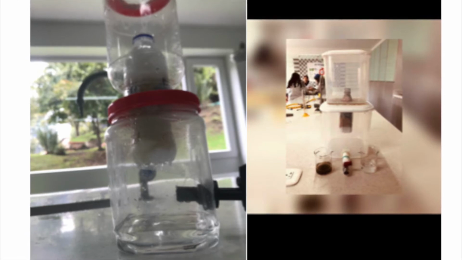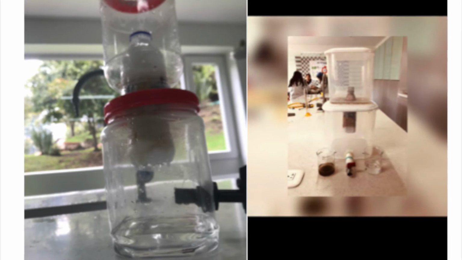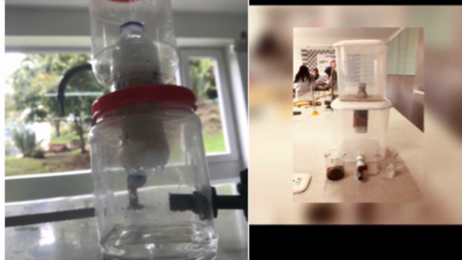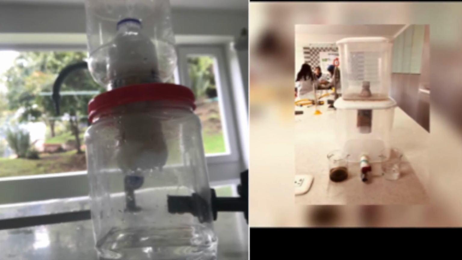I think my water filter is effective because compared to the other groups, my results are very similar. The method I followed is very similar to the other groups because I had the same structure and the same materials. I think I can improve my filter by making it bigger for filtering more water and having more potable water.